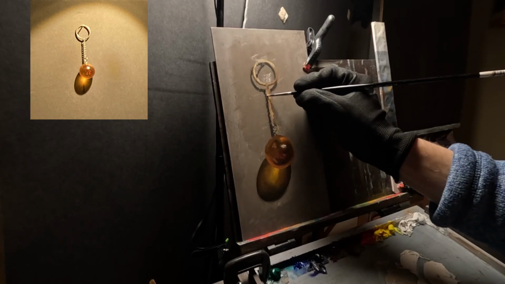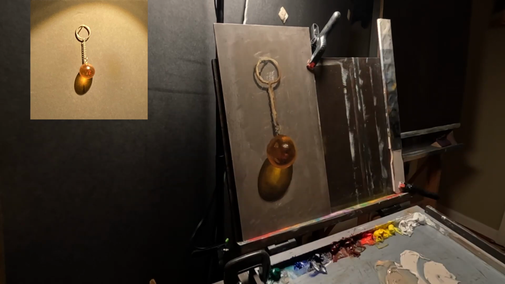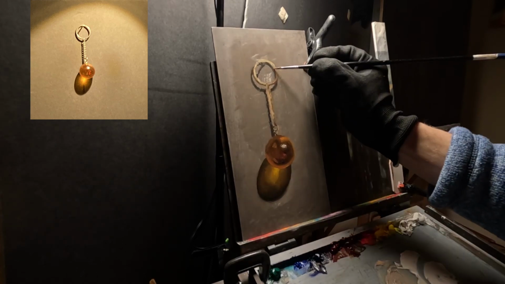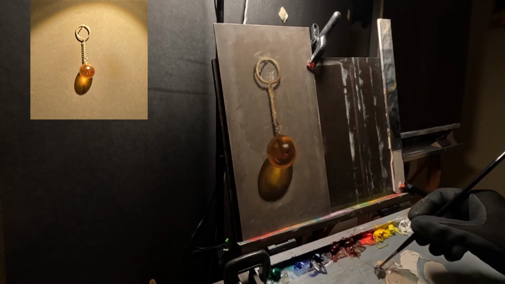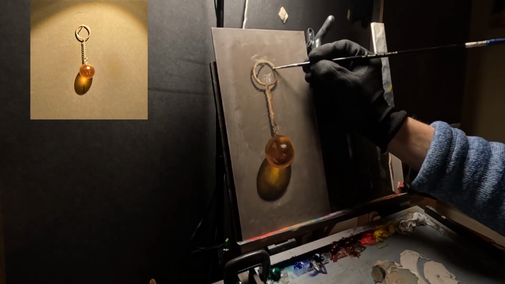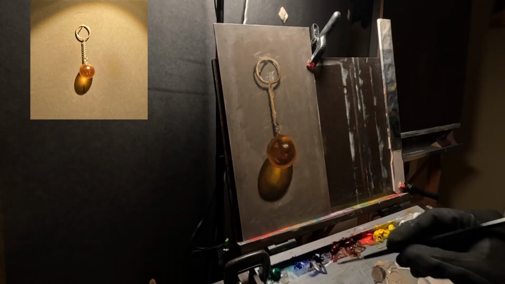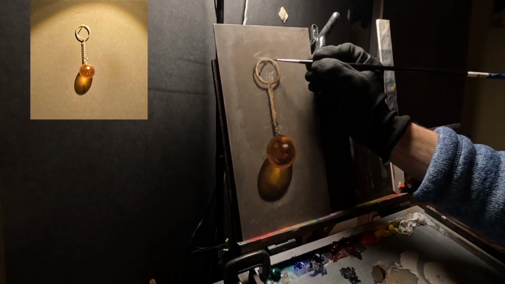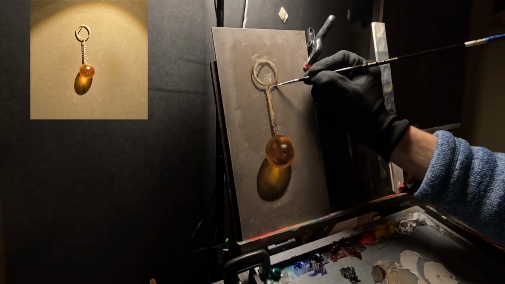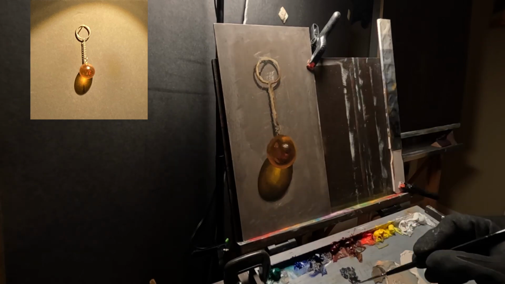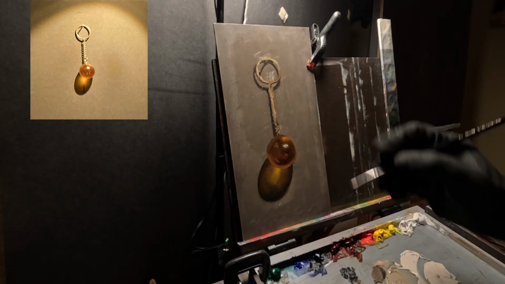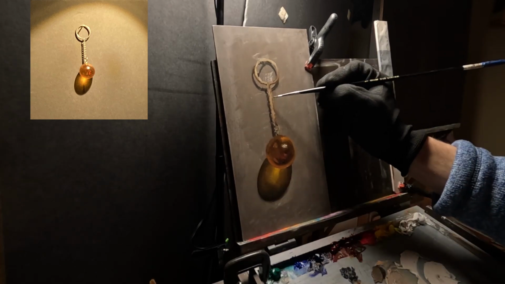You will see that in the end it works pretty good. And I never painted any links. I just put the correct value at the place that I thought it was perfect or good enough. And yeah, that's it. And talking about values, it was very, very important to have this effect on the ball, the light on the ball that hits the ball right there.